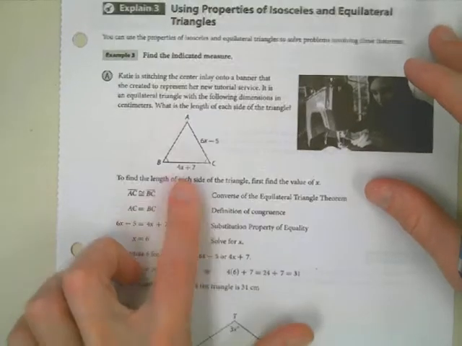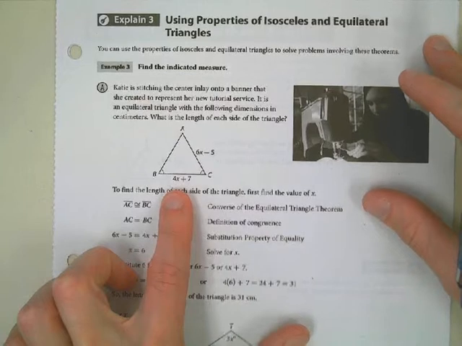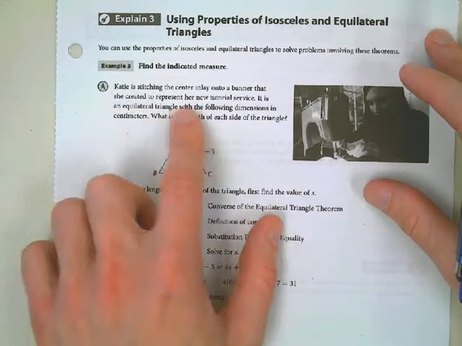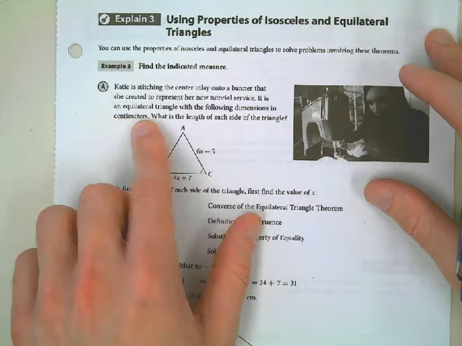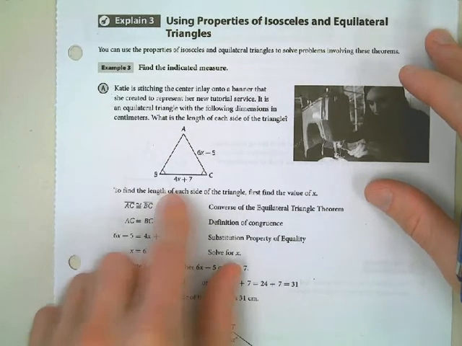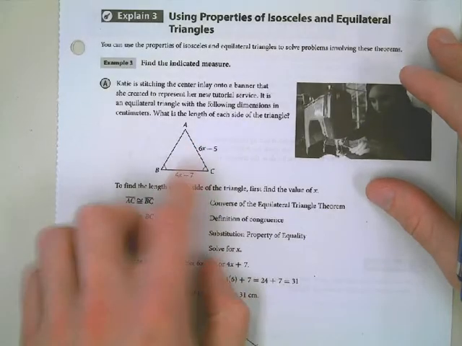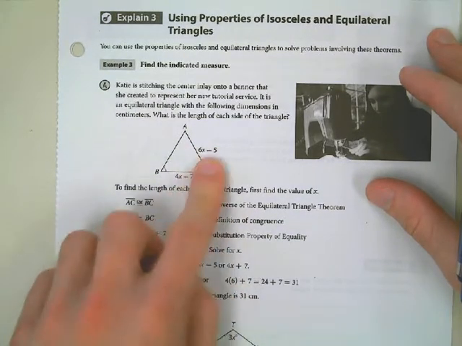Looking at a problem like this, Katie is stitching the center inlay onto a banner that she created to represent her new tutorial service. It is an equilateral triangle with the following dimensions in centimeters. So for some reason, she decided to torture the people that are making her banner, and she wanted to make an algebra problem out of it instead of just telling them the measurements using normal inches and centimeters.